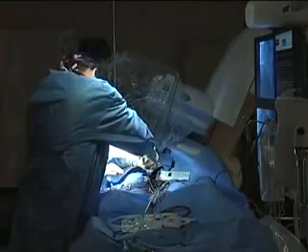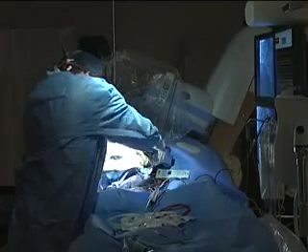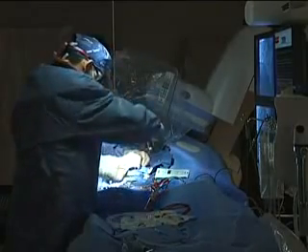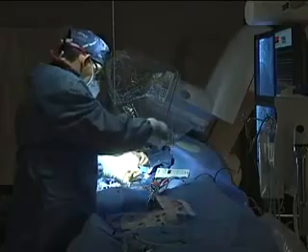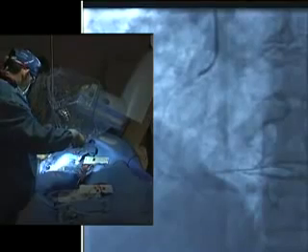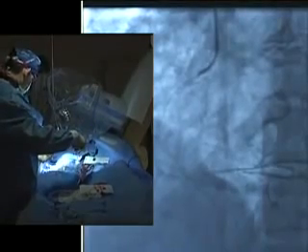So now with the balloon, we opened up the critical blockage, but we still see a lot of thrombus in the vessel past the blockage. So we're going to put what's called the export catheter back down and withdraw a little bit more clot from there.